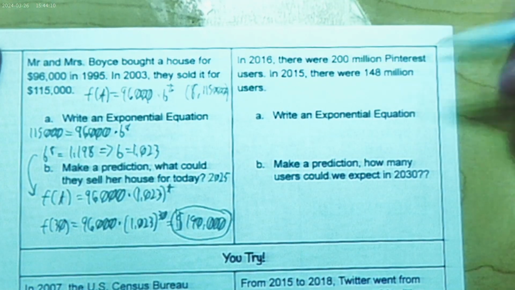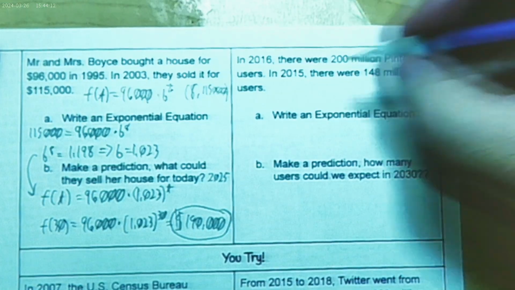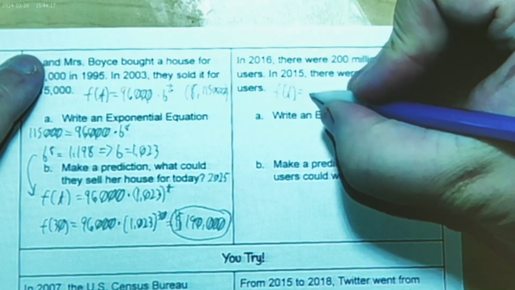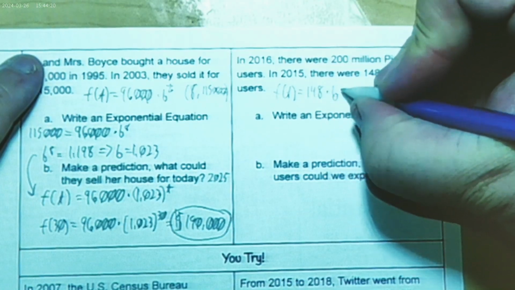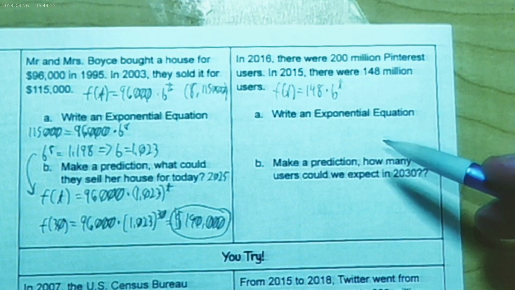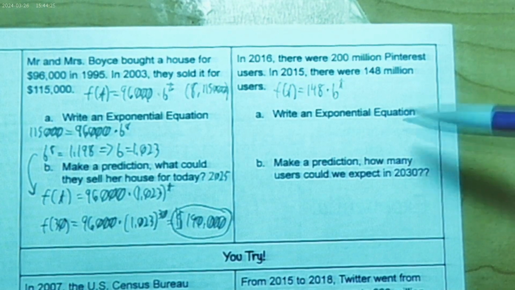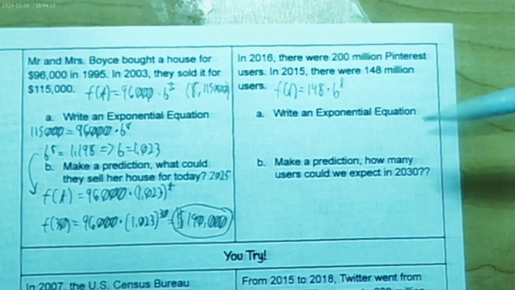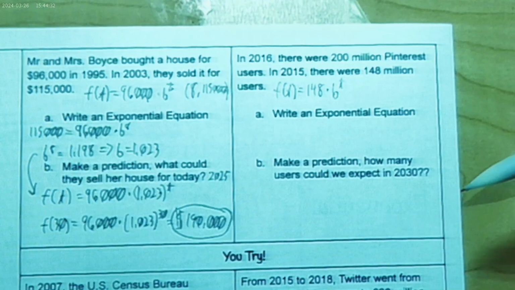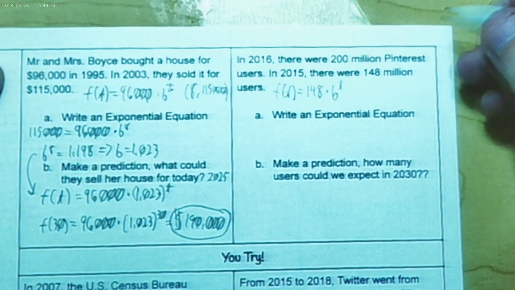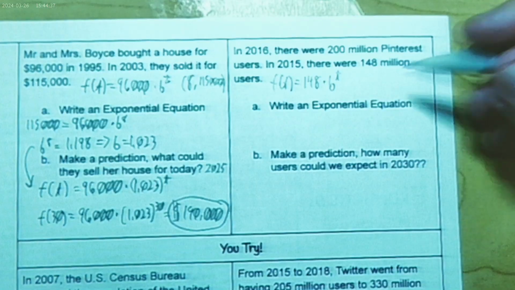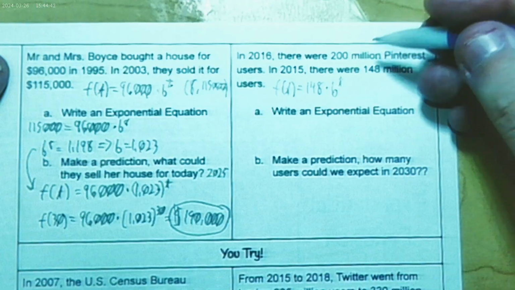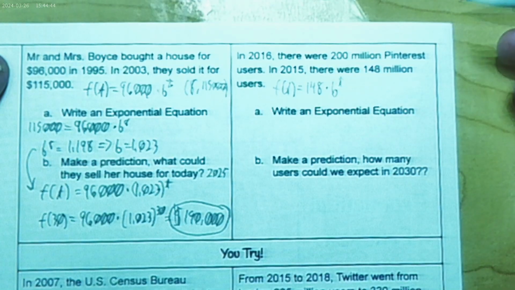So in 2015, there were 148 million users. What that means is that our initial value, f of t, is going to equal 148 times b to the t. I'm just going to stick it in terms of millions because I've got 148 million and 200 million. It's easier than writing out all those zeros. So write out the exponential equation. Well, I can't do that yet. I still have to find out what b is, but thankfully, I have a second point I can use. So 2016, there were 200 million users.